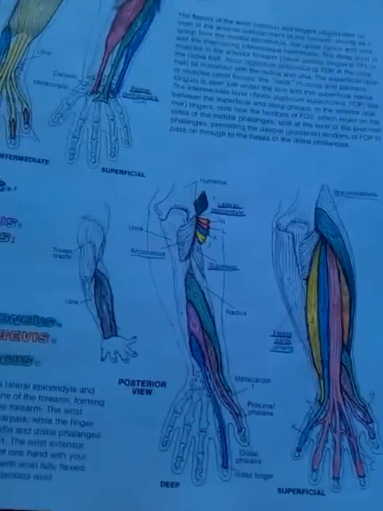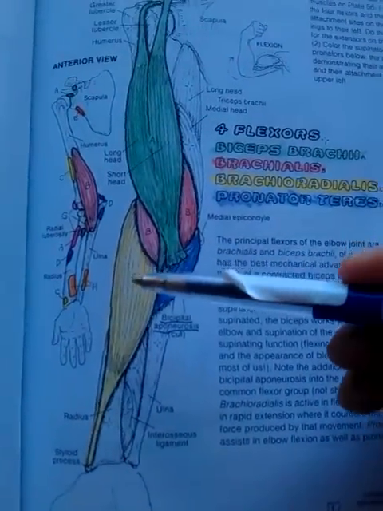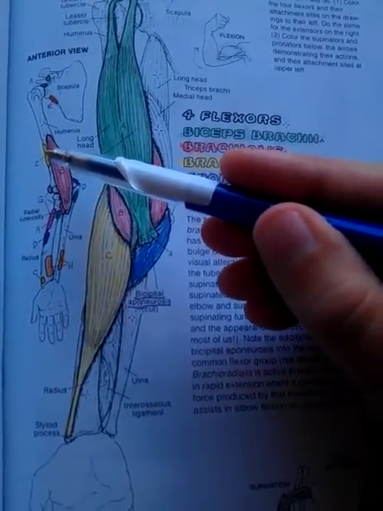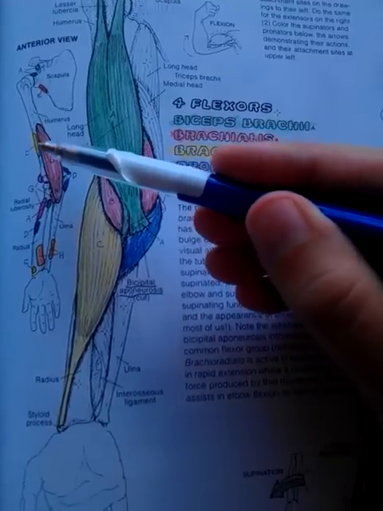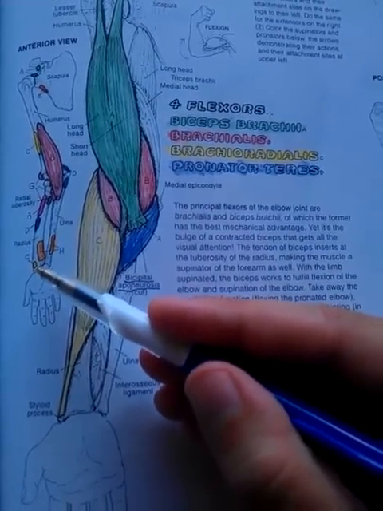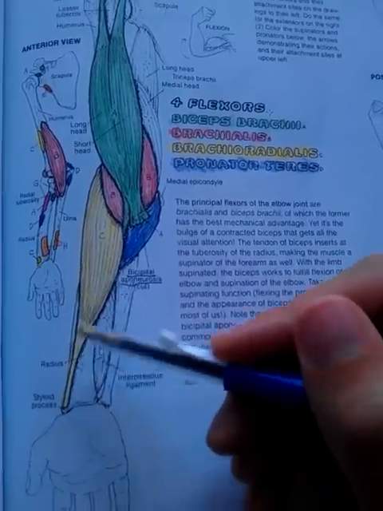The brachioradialis muscle originates on the lateral supracondylar ridge. It inserts on the styloid process of radius, and function is flexion of forearm.